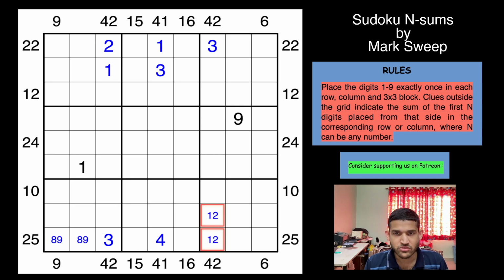Now look at the 6 clue. It must be 4, 5 or a 6. 5 is ruled out because 5 will need a 1 here, which is clearly ruled out. So it's 4 or 6. And let's look at this row and this cell.